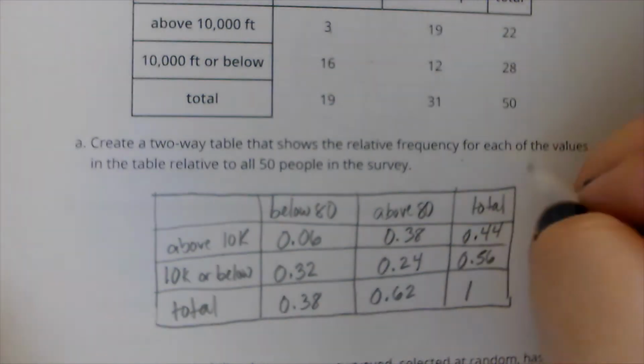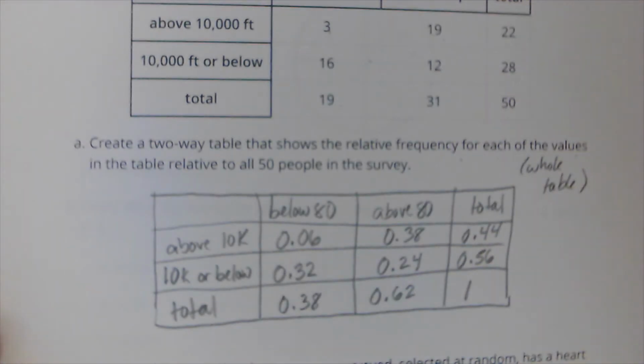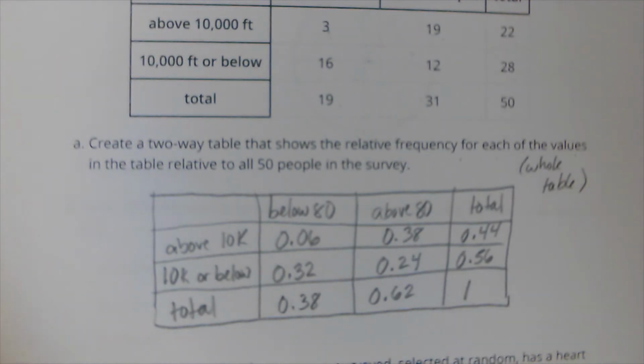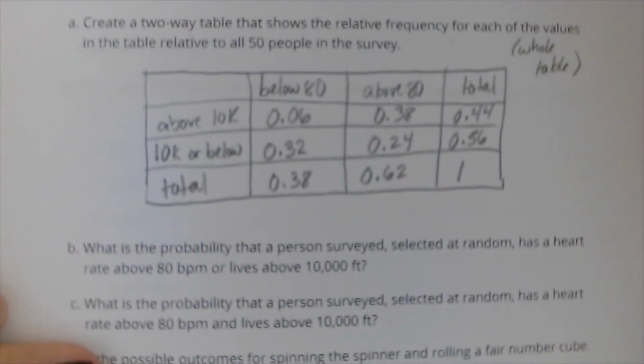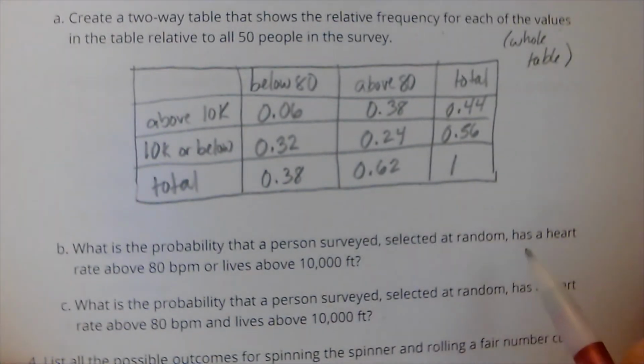That's the whole table, if you're looking in your notebook. The whole table one that we did. So only the corner will add up to 1. I'm going to use this to answer these next two questions. What's the probability that a person surveyed, selected at random, so out of everybody, has a heart rate above 80 beats per minute or lives above 10,000 feet?